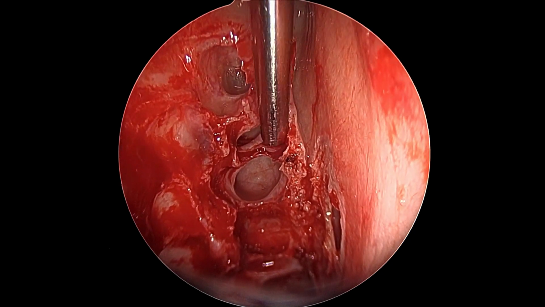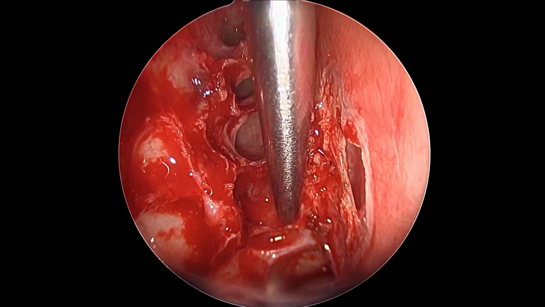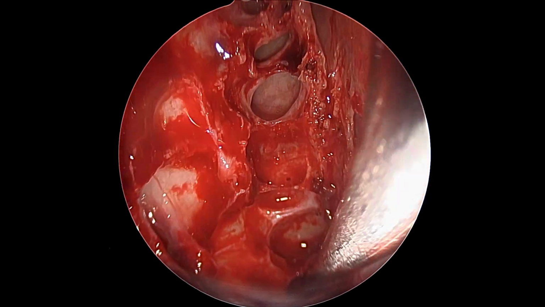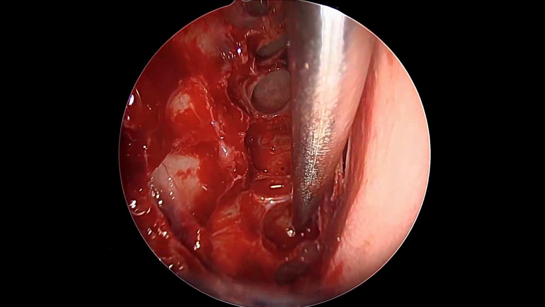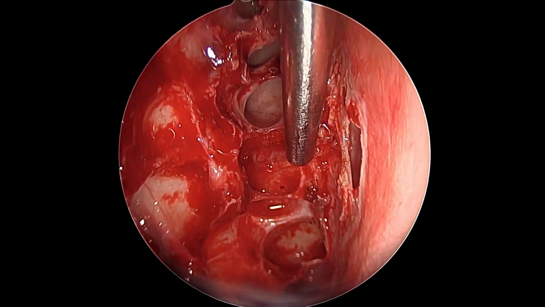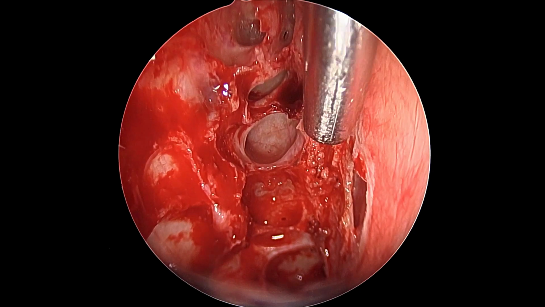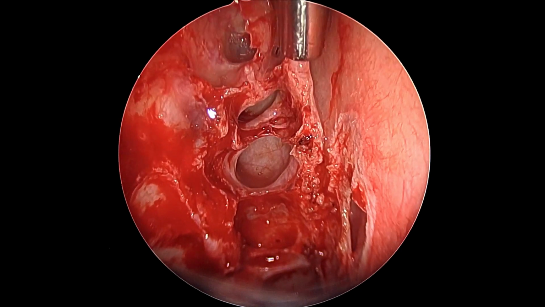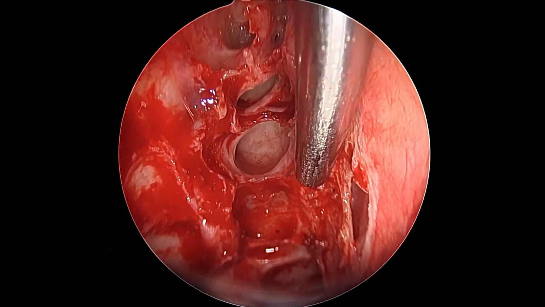Here we can see with the 70-degree endoscope pointing upwards the entire skull base from the frontal to the sphenoid, and this is the sphenoid. We come to the posterior ethmoidal cavity, the anterior ethmoids, and the frontal recess looking upwards.